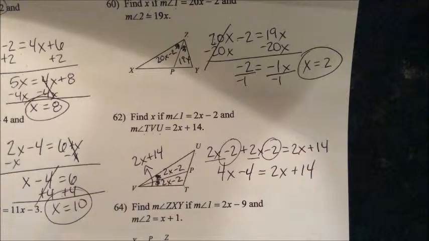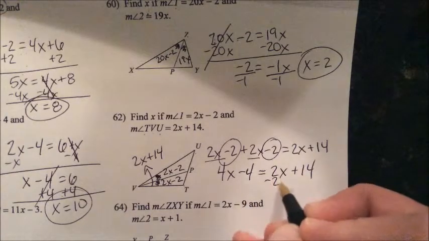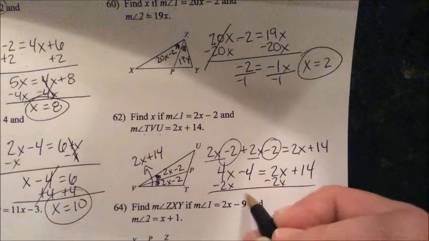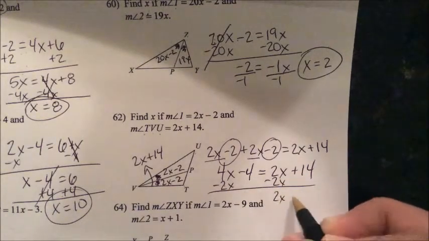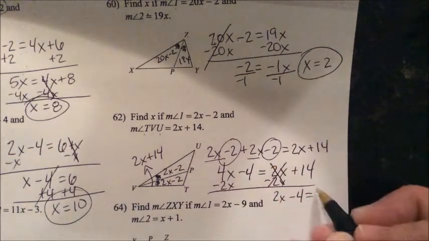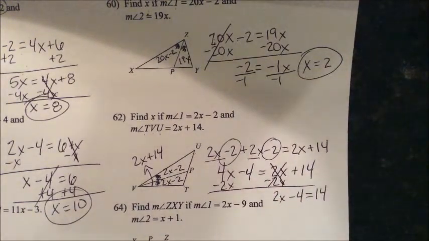Now we're to the point where we're just solving for x. We take away 2x on the left side and the right side. 4x take away 2x is 2x. Leave the minus 4. 2 and negative 2 cancel out to give us 14 on the right hand side.